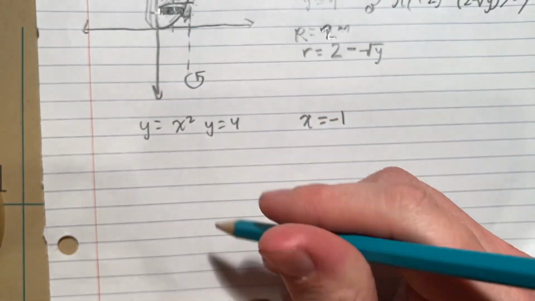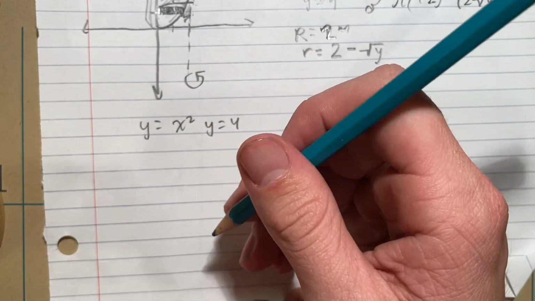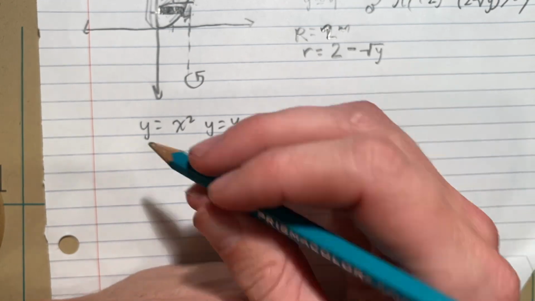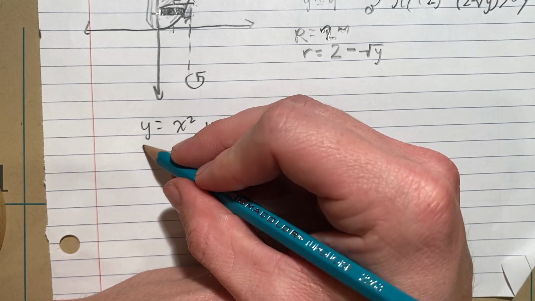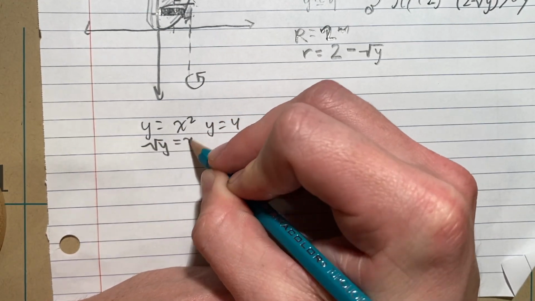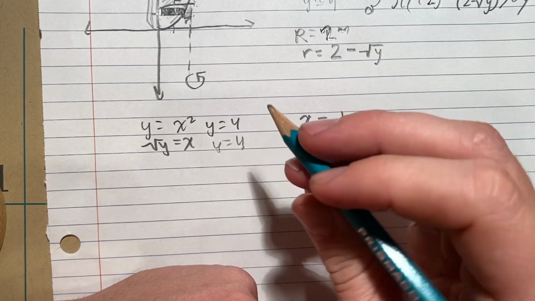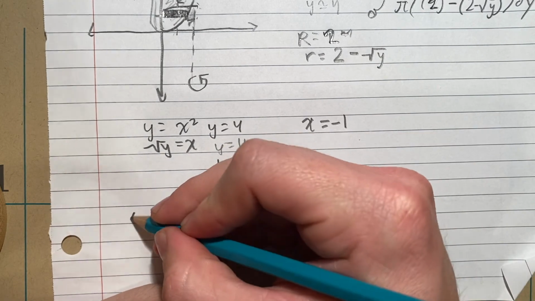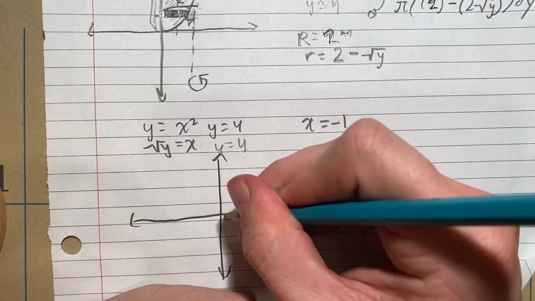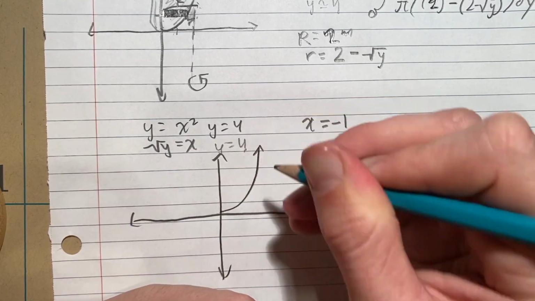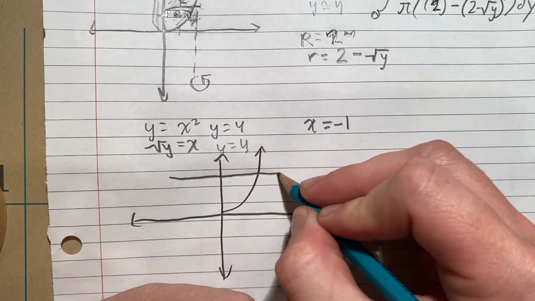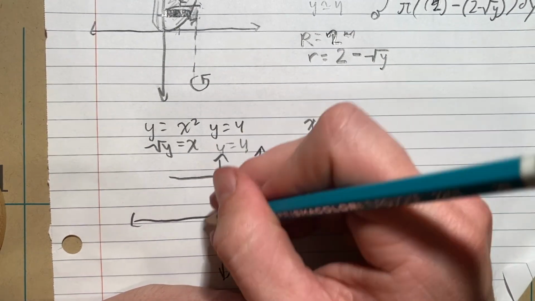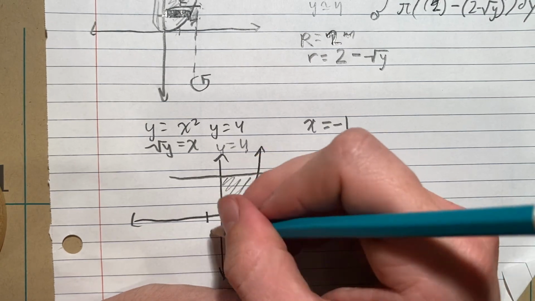So let's try this, right? As we know, it's the square root of y, right? We're going to already set ourselves up for that. The square root of y is equal to x, and still y is equal to 4. So if we set up our graph real quick, I'm going to do this one. Got this, right? We're going to be going around this value right here, -1.